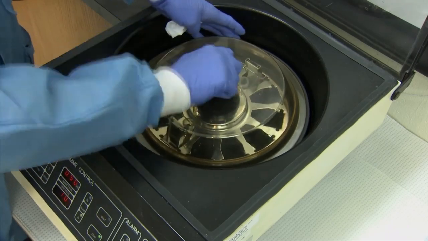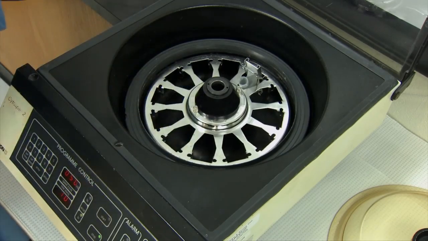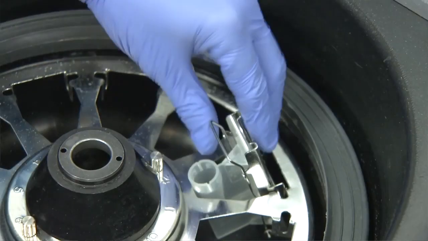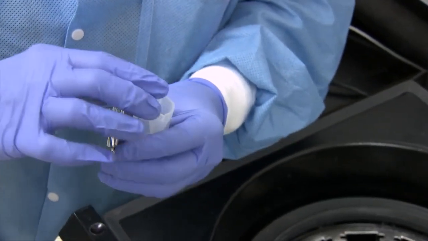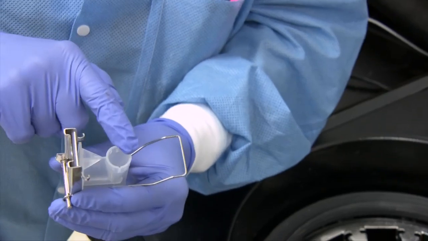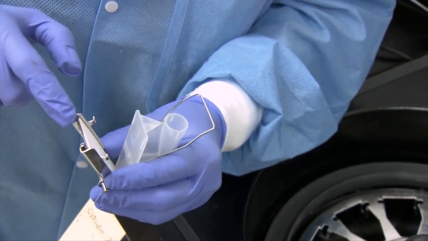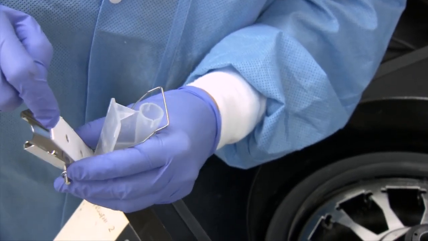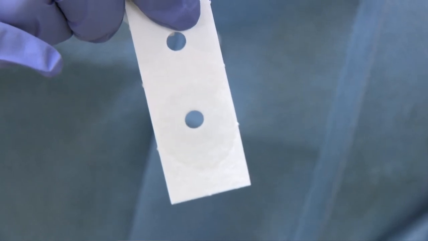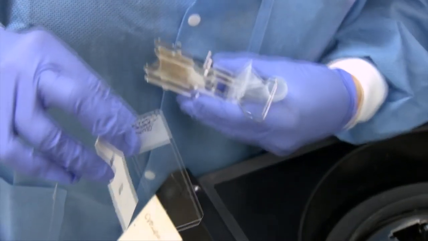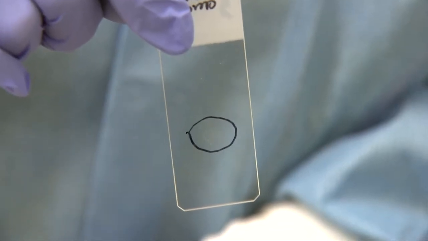So once the time is complete, we remove the apparatus from the centrifuge and we hold it at an angle because we don't want to remove the sample from the slide. So we will disassemble the cup assembly gently so as not to disturb the button of cells that's left on the slide. So gently separate the filter paper and you will see that the fluid is absorbed onto the filter paper and you are left with a button of cells on the slide which will then be stained with Wright-Giemsa stain.